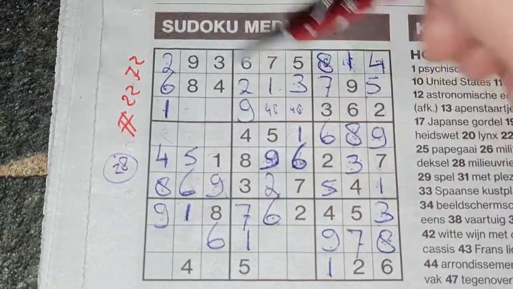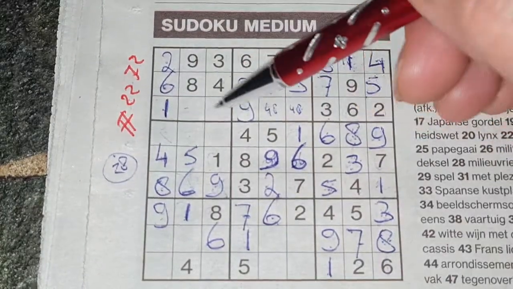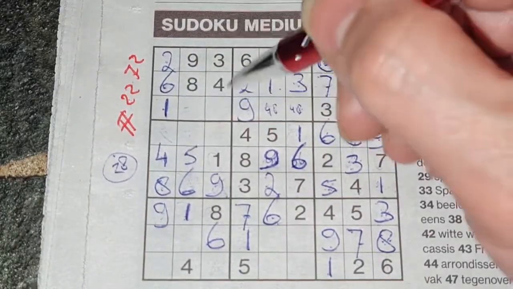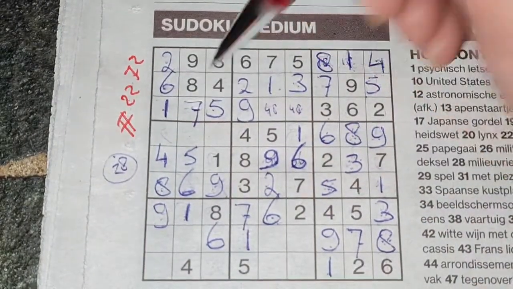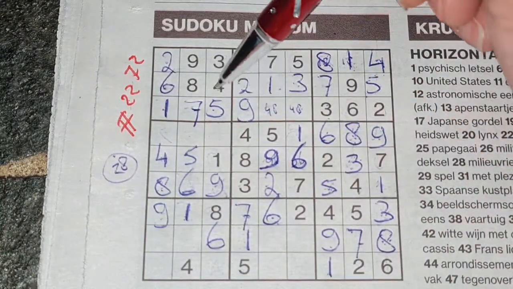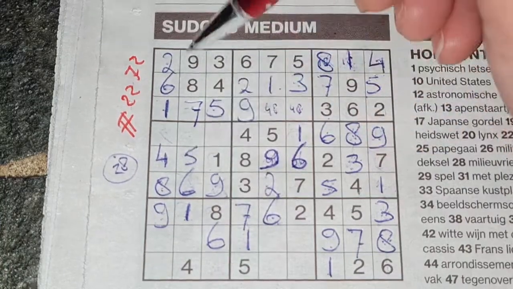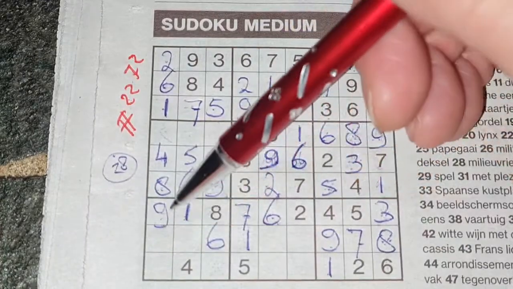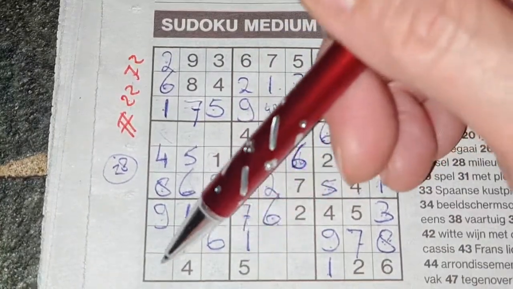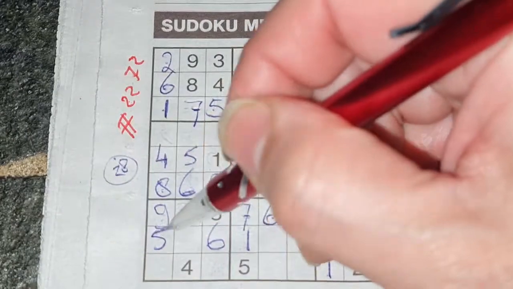2 numbers left in this big square for the numbers 5 and 7. 5 and 7. We see here 5, no 5 there. 5 should be here, and the 7 goes there. 5 in the third column, 5 in the second column. So in the first column, the only 2 places for the 5 should be here or there. We see there 5, no 5 there, 5 should be there.